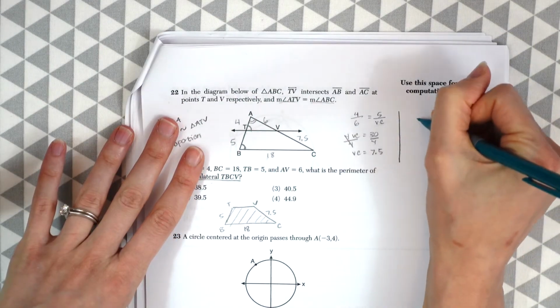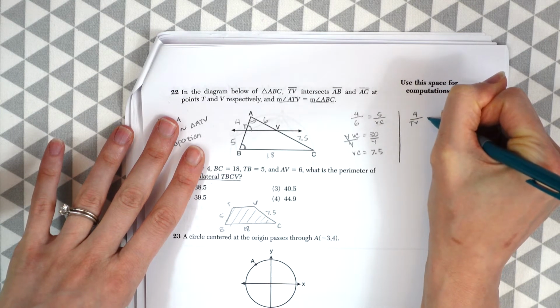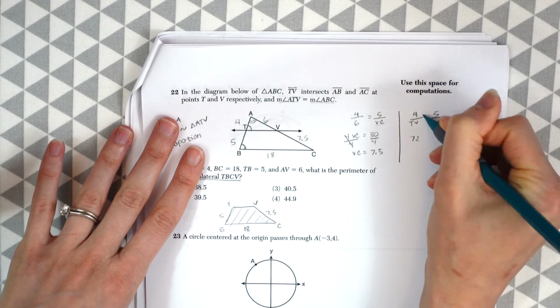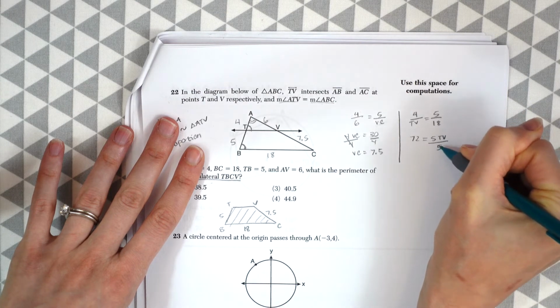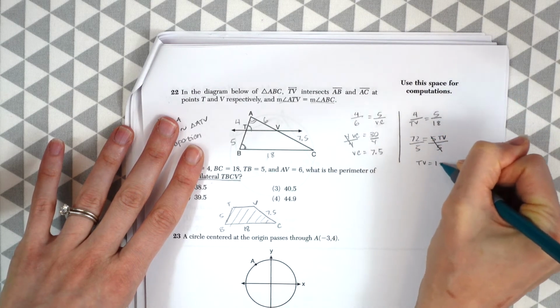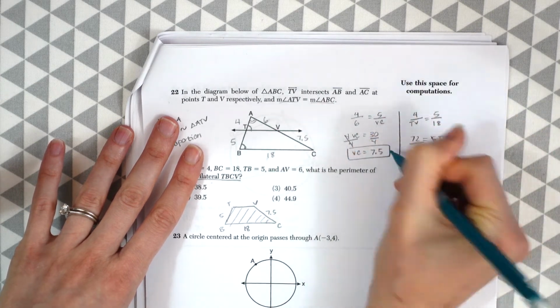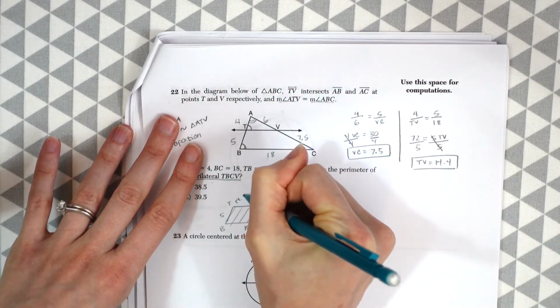So to do that, we're going to get 4 over TV is equal to 5 over 18. Cross multiply, and we get 72 is equal to 5 TV. Divide by 5, and we get TV is equal to 14.4. So let's fill that in. So this part right here, TV is 14.4.